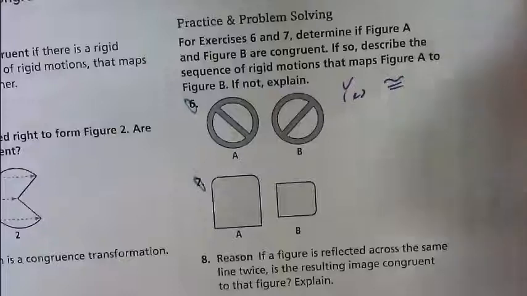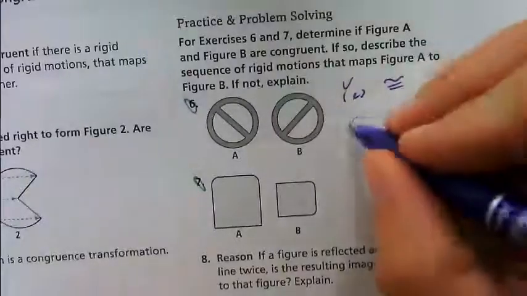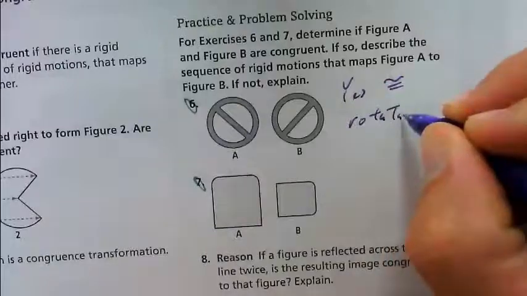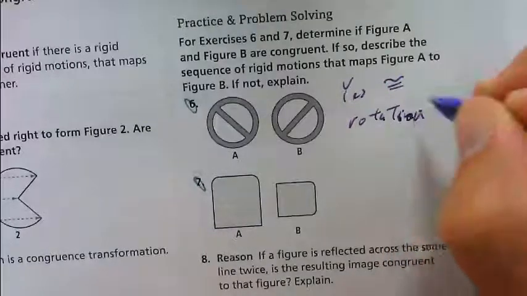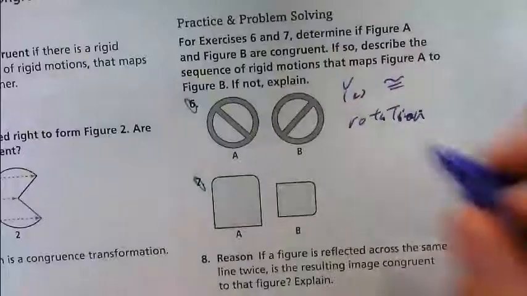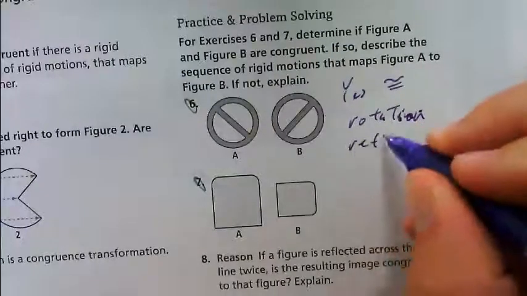Could you do a glide reflection? You couldn't do a glide reflection. All right. And you don't necessarily have to have two things. So I heard one. You could do a rotation. Or you could do a reflection.